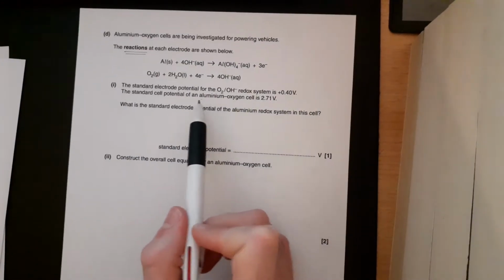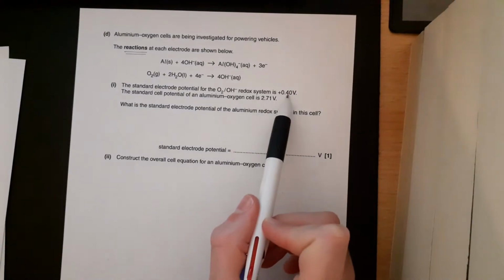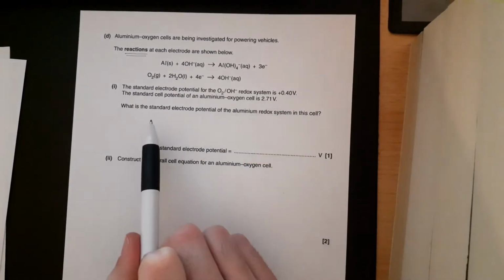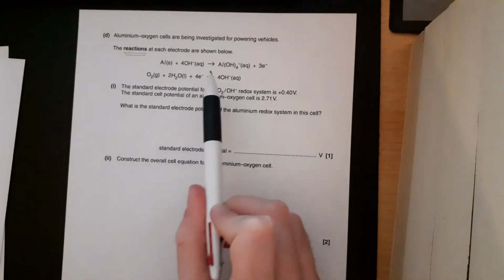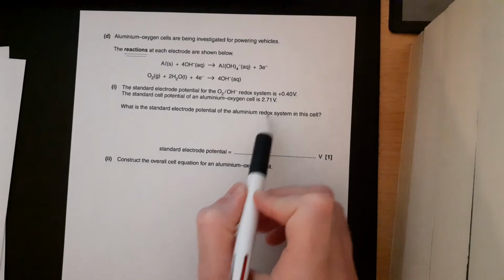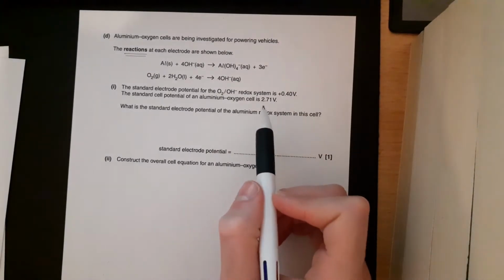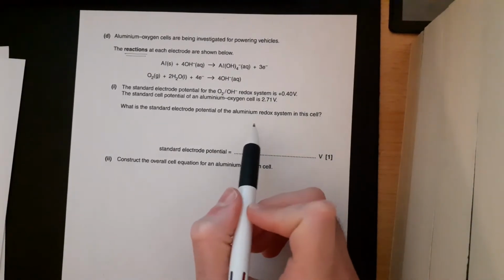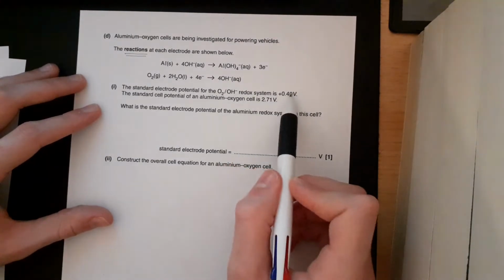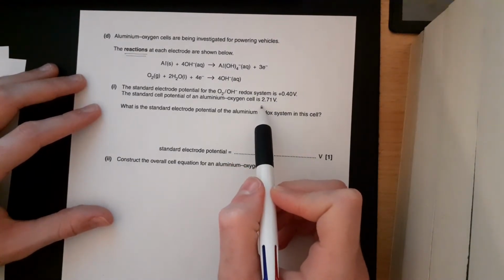So the standard electrode potential for the oxygen is plus 0.4 and the cell potential is 2.71. What is the standard electrode potential of the aluminium one? Okay, well, that's fine. So the cell potential is the difference between the two, isn't it? But we need to be careful because there's actually two possibilities here. Okay, we need to do the difference between the two electrode potentials.